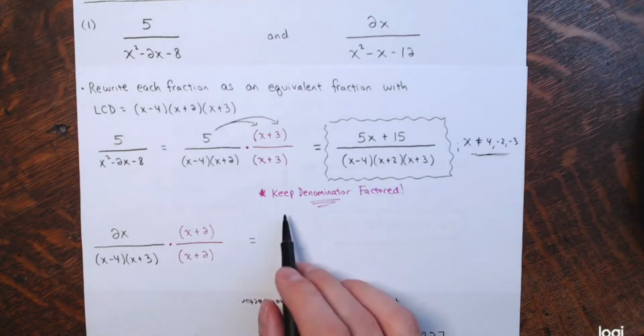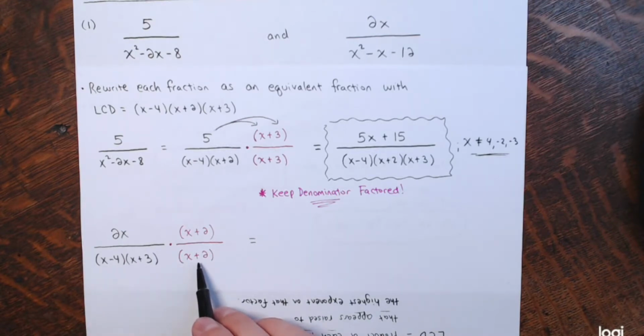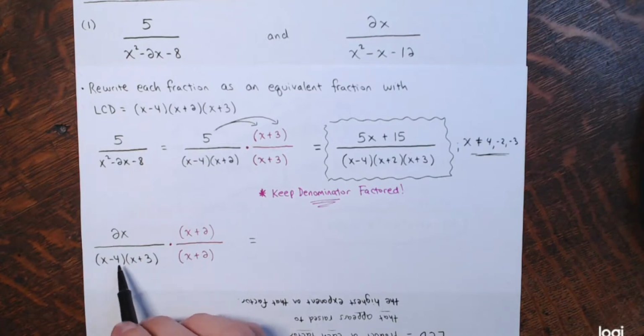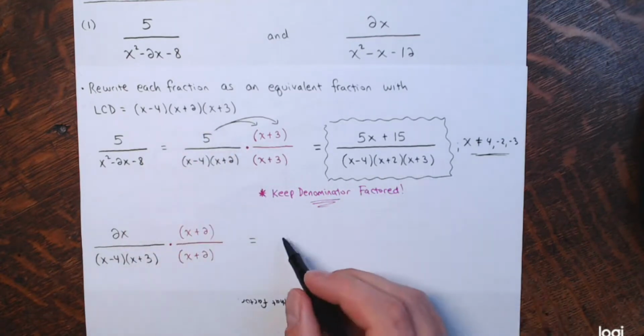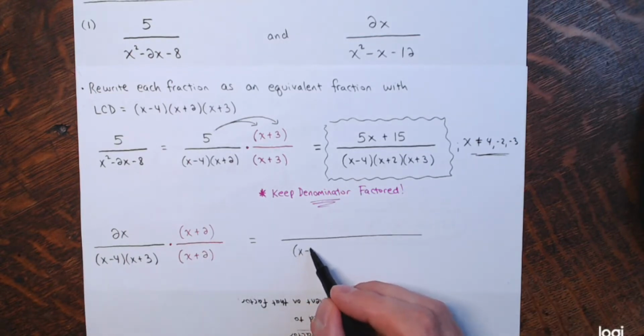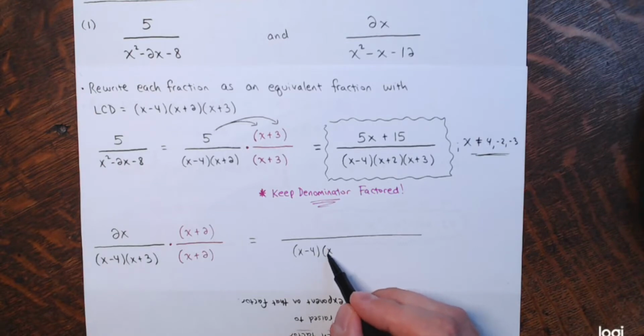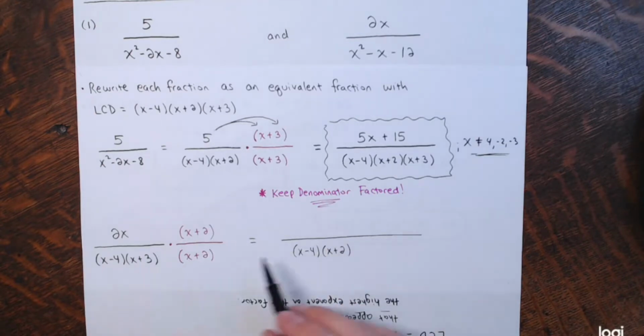Again, I'm going to keep the denominator factored, and any product of factors can be rewritten in any order you wish. So I'm going to write these three in the same order I did for the LCD. The denominator will have the factors x minus 4 times x plus 2 times x plus 3.